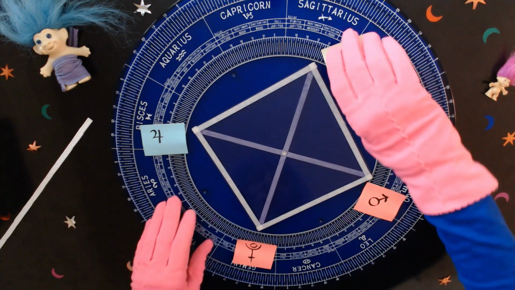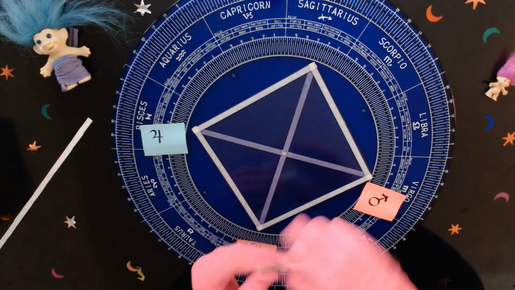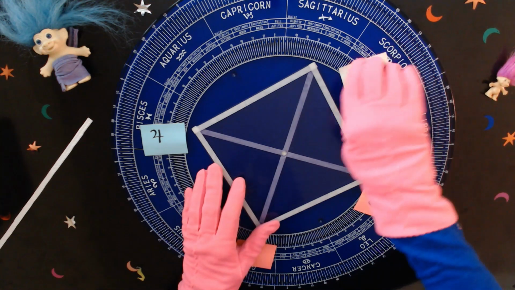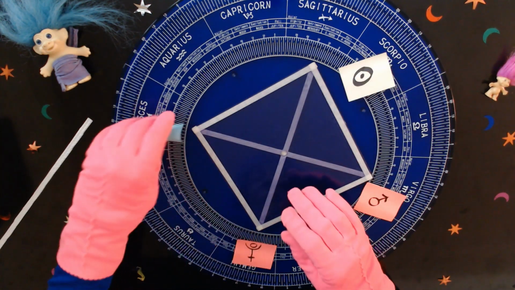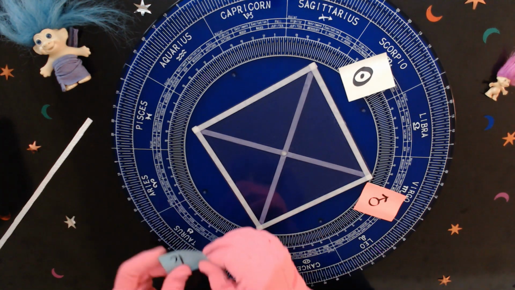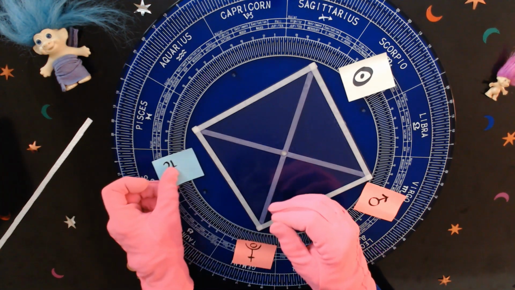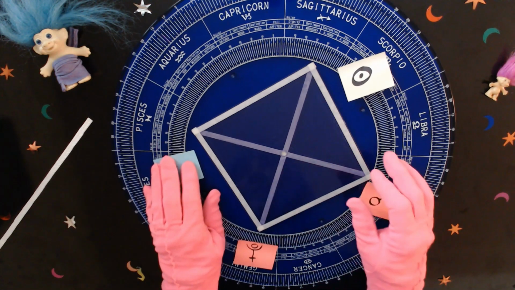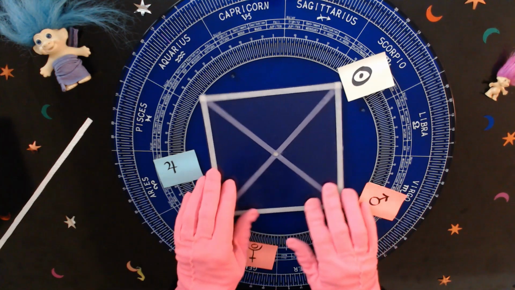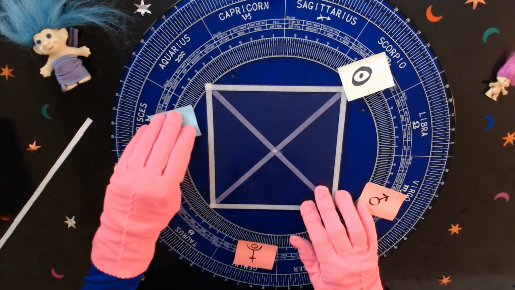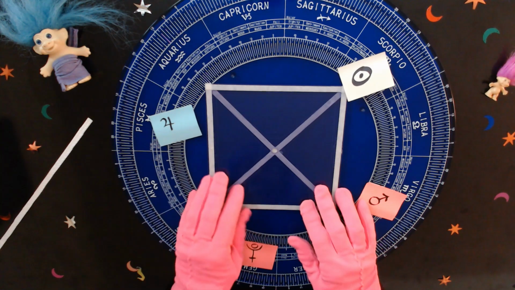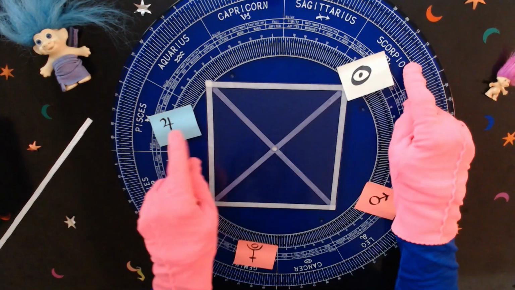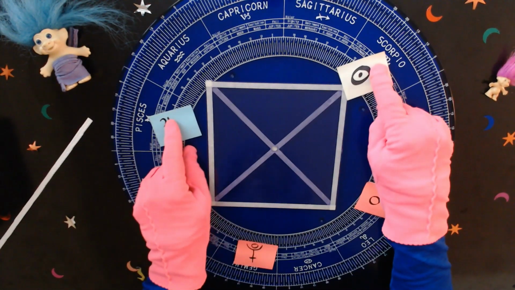Now, another thing to watch out for is, let's say you've got a Sun at 28 degrees Scorpio and a Jupiter that's at 1 or 2 degrees Pisces. You would say, well, that's not fixed to fixed, this is actually water to water.